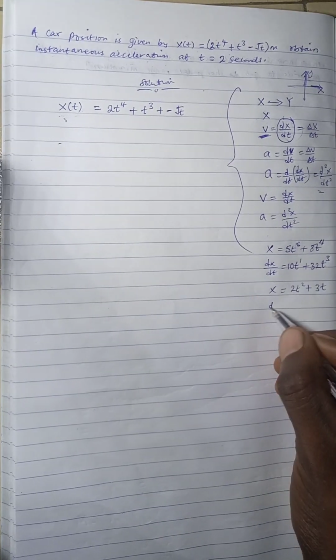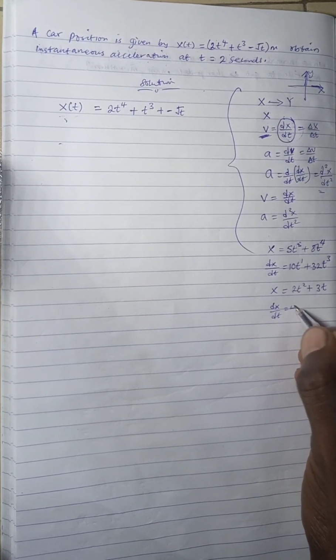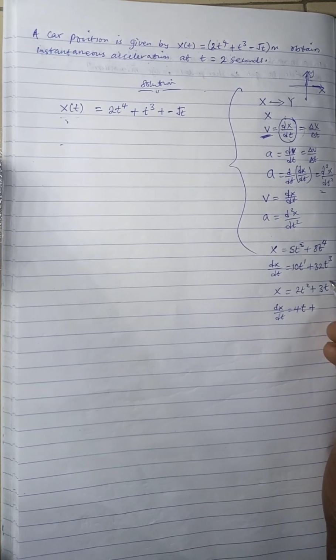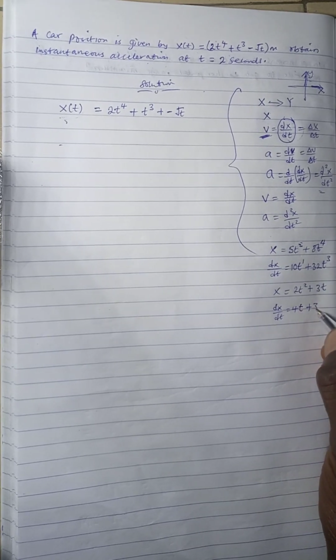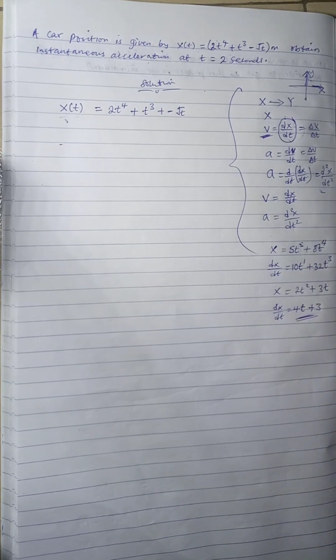Assuming I have x equal to 2t squared plus 3t for an instance. If I'm finding ds/dt, remember the rule: this multiplies this. 2 times 2 gives me 4. I remove 1 from 2 to remain 1. t raised to power 1 is t, plus the power of this t is 1. 1 times 3 is 3. Then I have t. Now, this t has a power 1. 1 minus 1 is 0. Any t raised to power 0 will be 1. 3 times 1 is 3. So I will leave this like this.